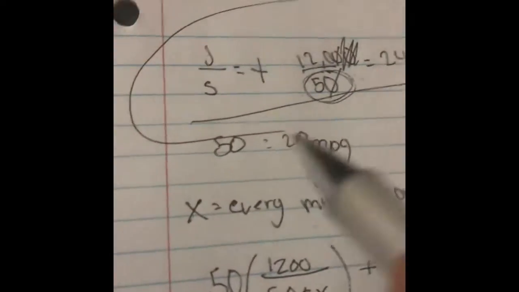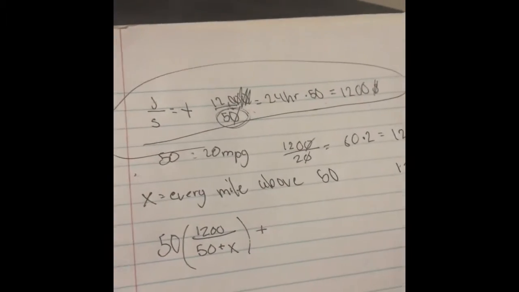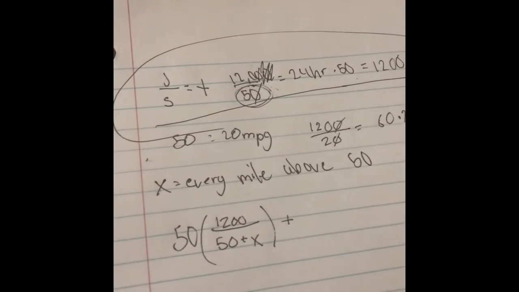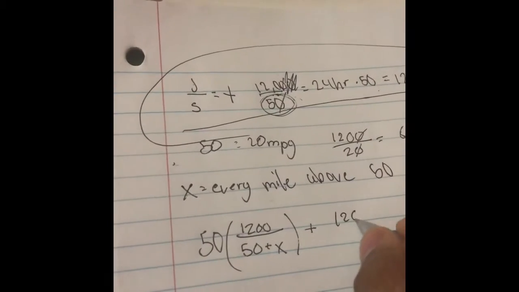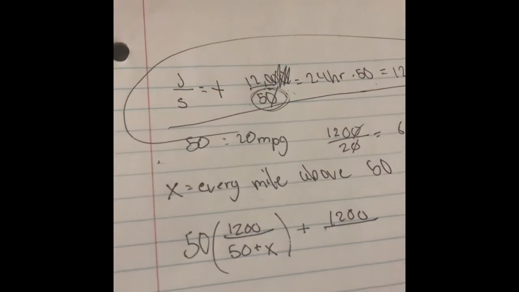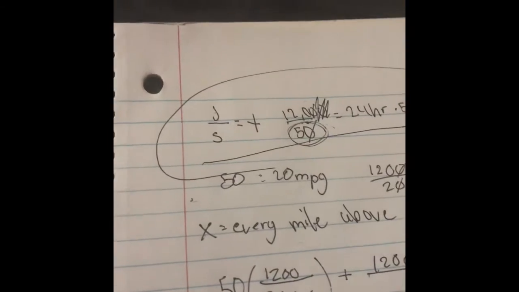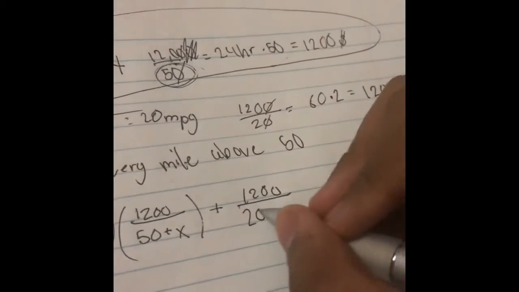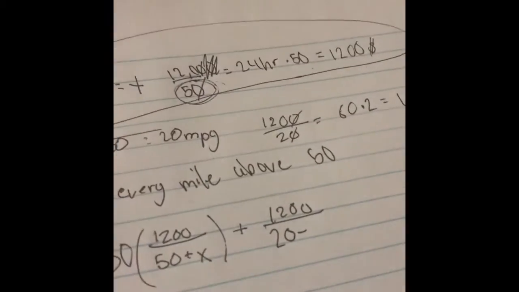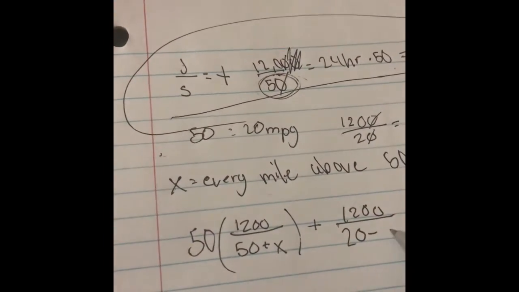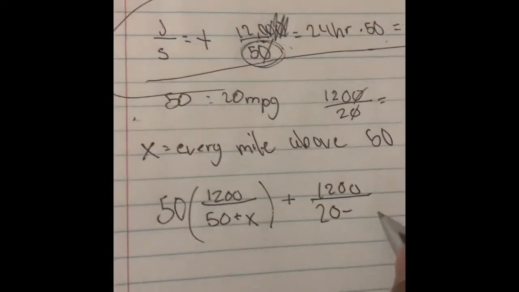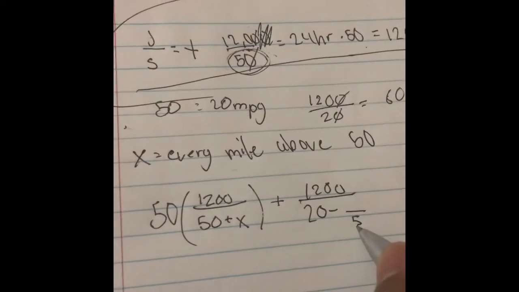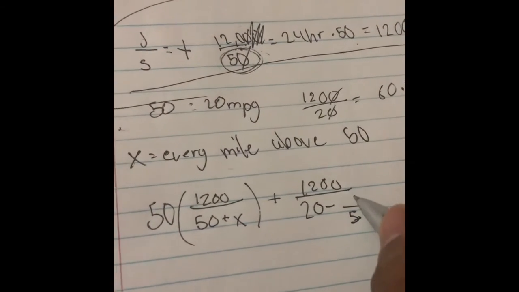Now, to this step, this whole one right there, we can do it how we did last time. 120 over, and our base is 20 here, and every time you go up, you go down here. So 20 minus, and every 5 miles you go up, you lose 1 here. So we can just make this 5, and we put x.